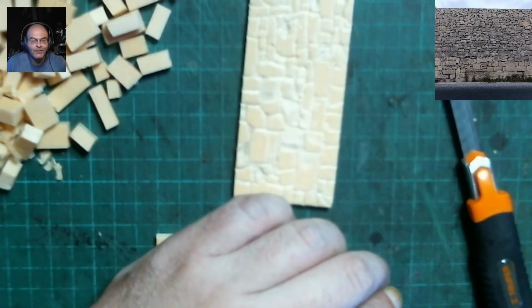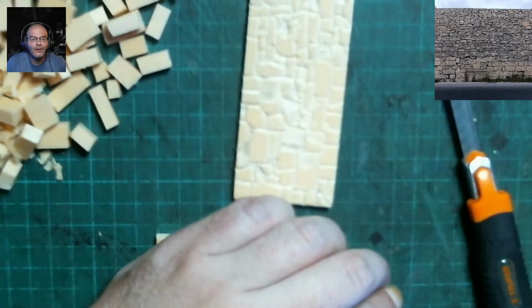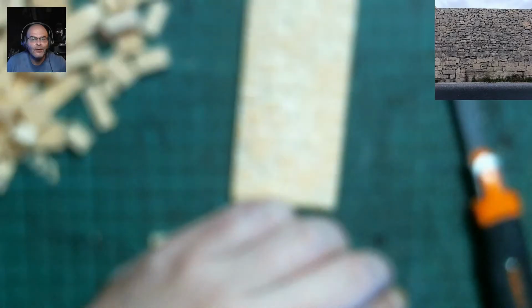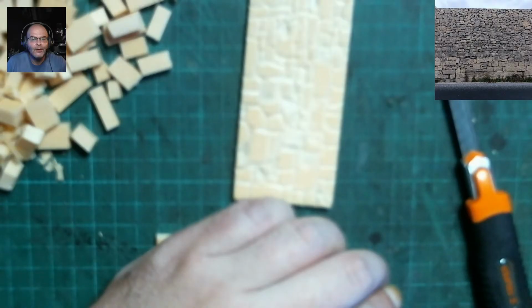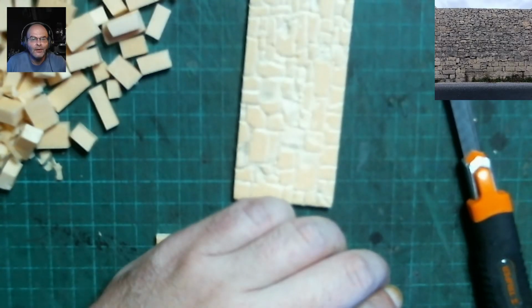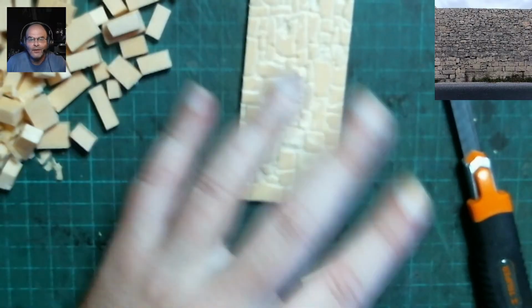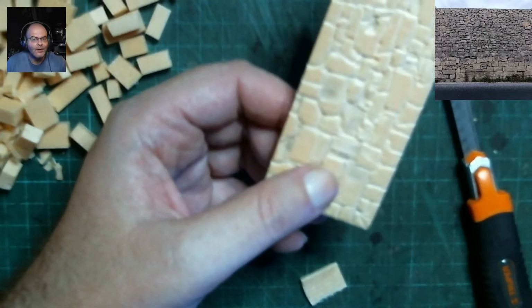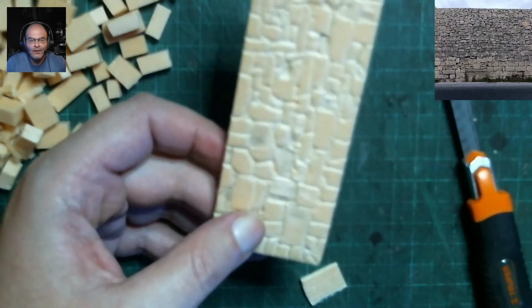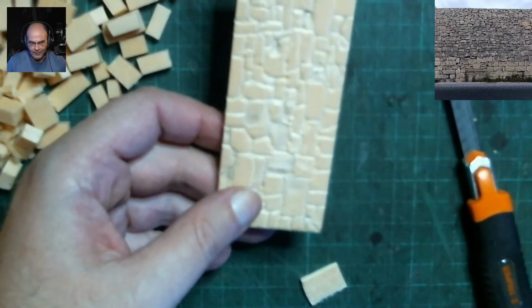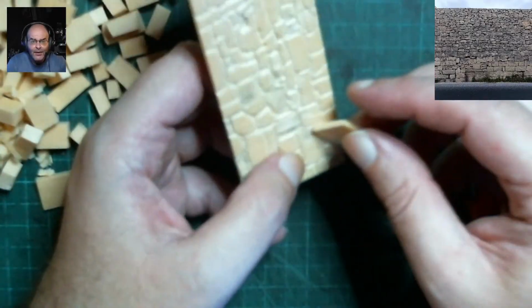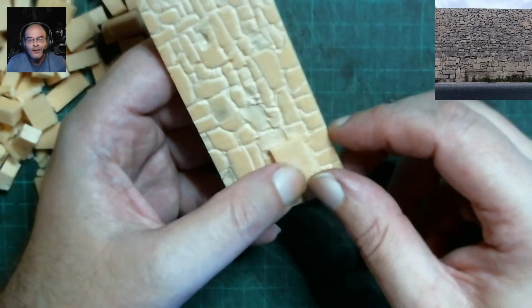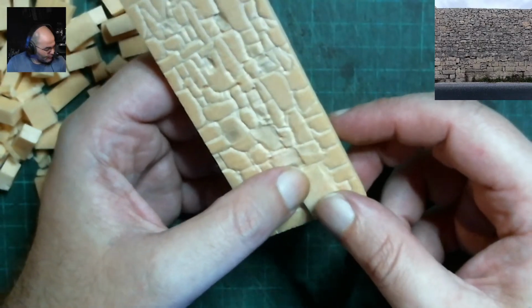Get a better focus on this. Let's try to get it to focus. Okay, so it seems to want to be somewhere here.